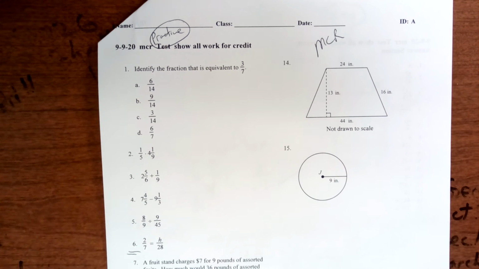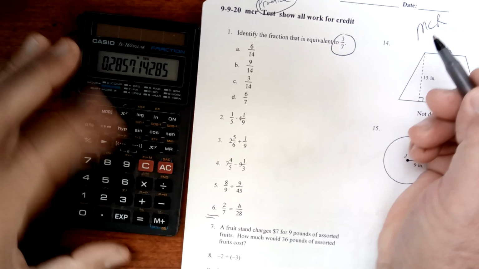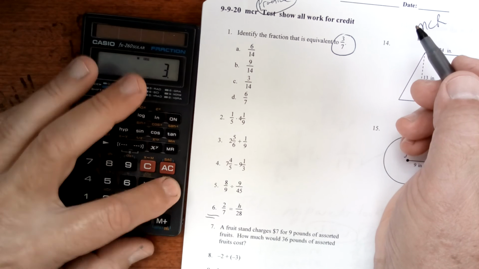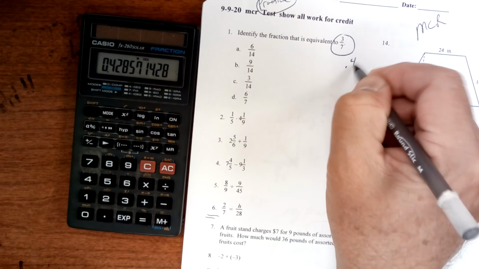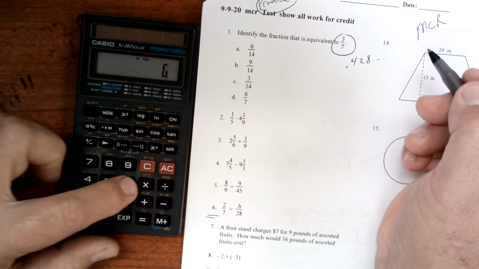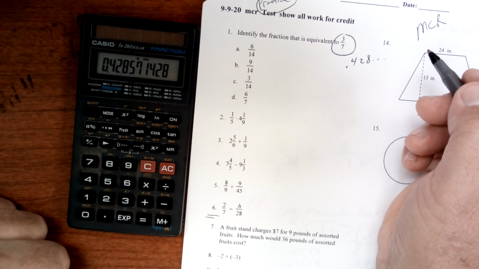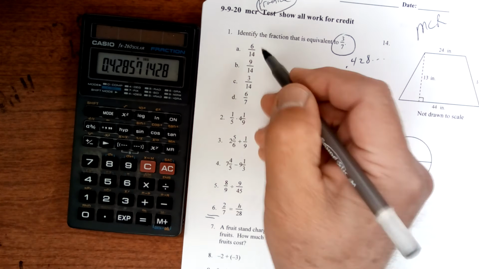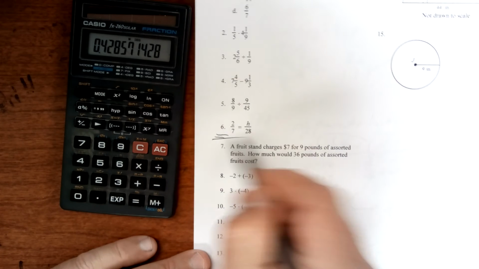Which fraction is equivalent to 3 over 7? So clear your calculator. Take 3 divided by 7, and bam, I get 0.42. So that's what I'm looking for. Okay, so I'm going to take 6 divided by 14, 0.428. It looks like it's that one. So just verify it. These right here are already worked.